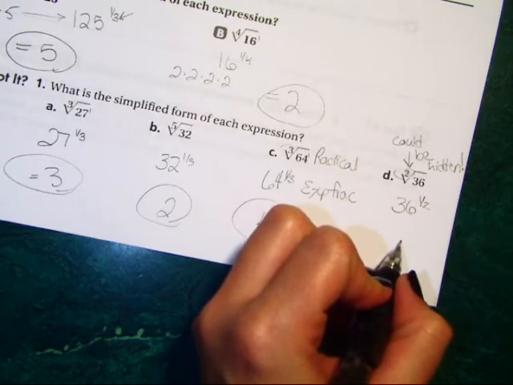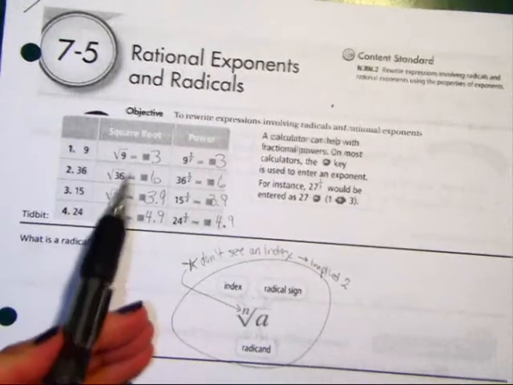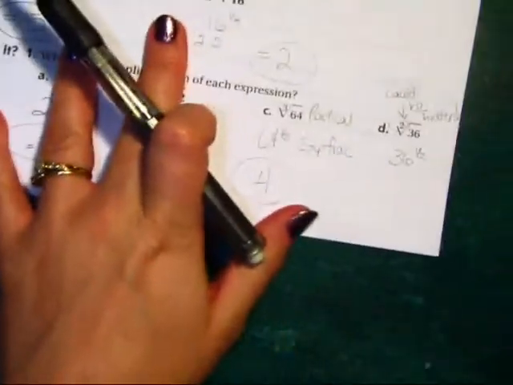Blank times blank is 36. You did up here. Oh, she's got a brain fart. Don't worry, they get brain farts all the time. 6. 6! She's got it.